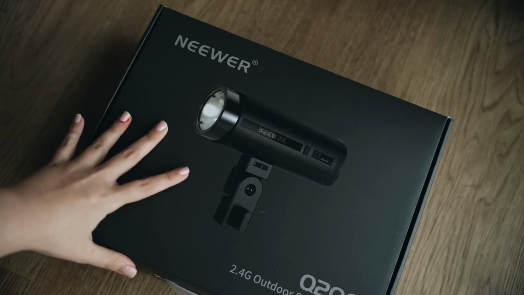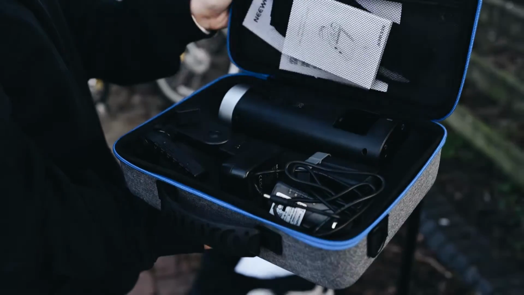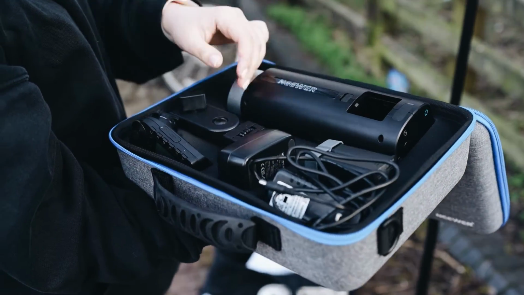So this is the Neewer Q200. This is the light that I was talking about. And it's great for doing this kind of run and gun style of photography because it's really small. It's really light, it's very carryable. You'll see in the B-roll there is a carry case that is fully kitted out and it's really modular.